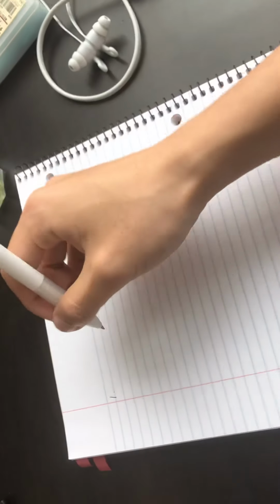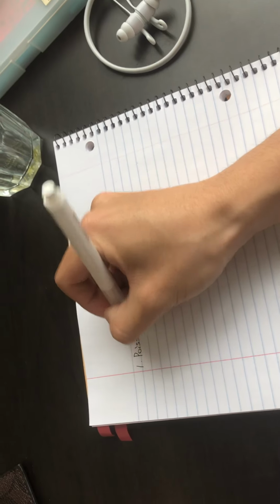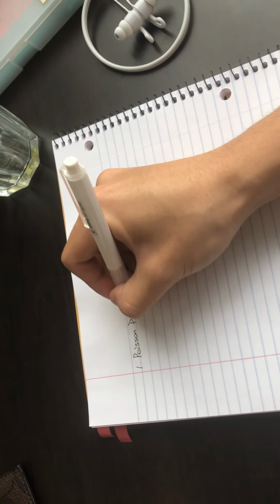So the first is the Poisson process. The Poisson process is defined by the following properties.